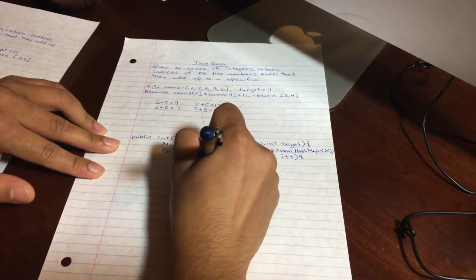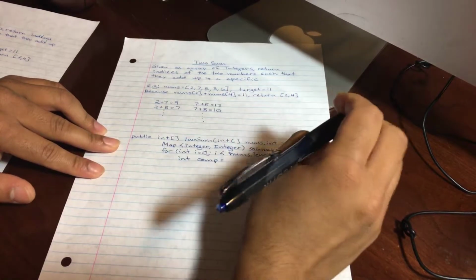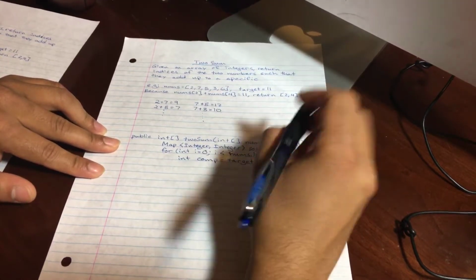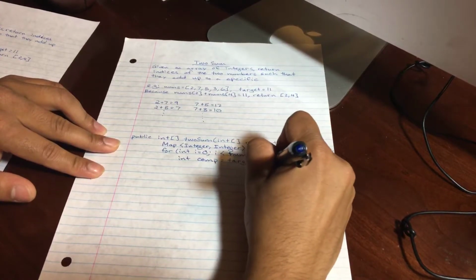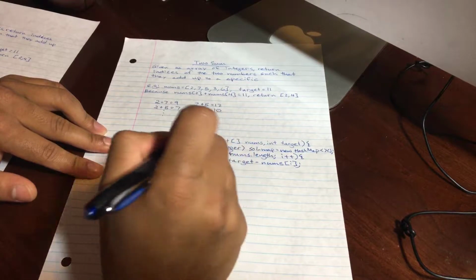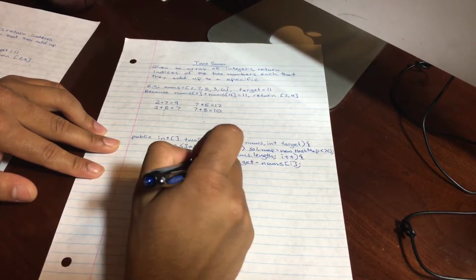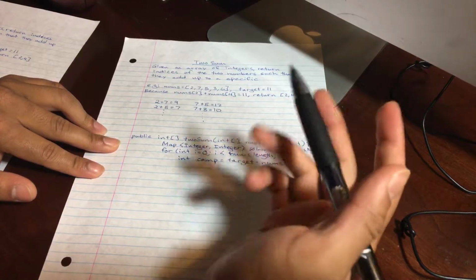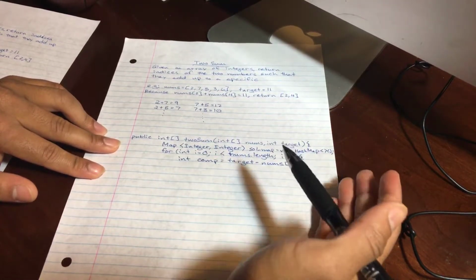I'm going to call it comp equals target minus nums of i. So if we've seen this complement, if it's in our hash map, then that means that we have found a solution.